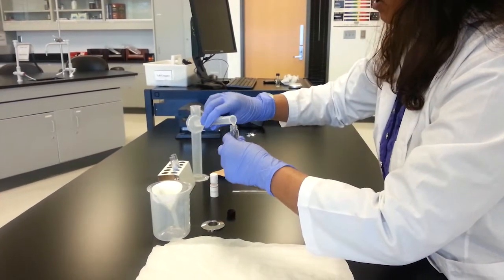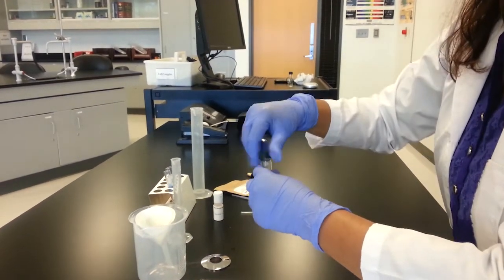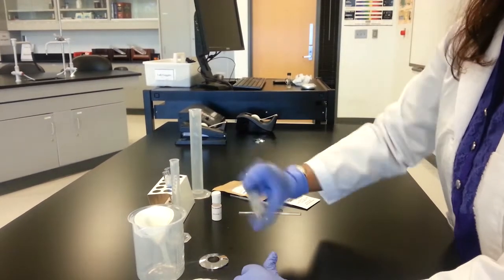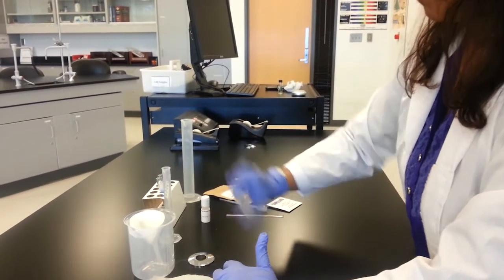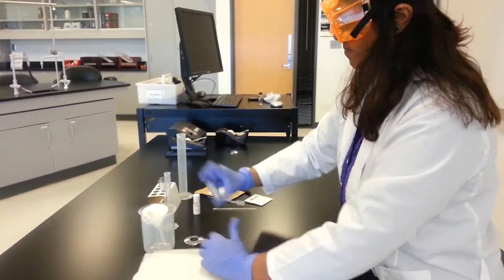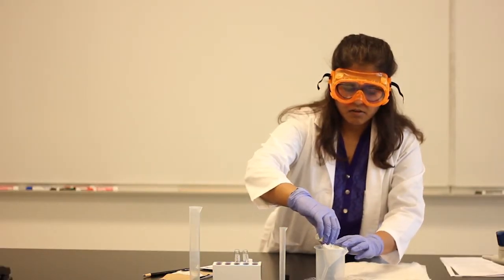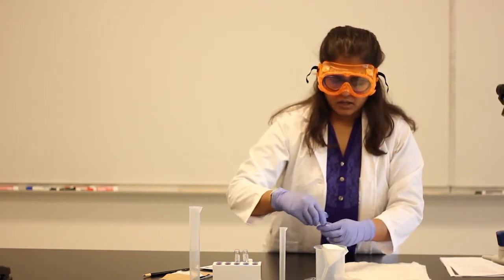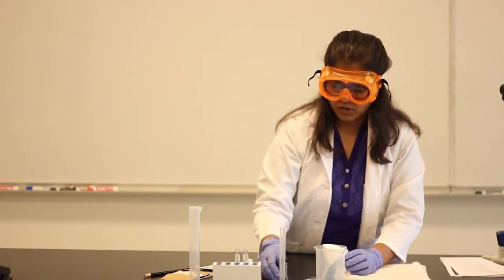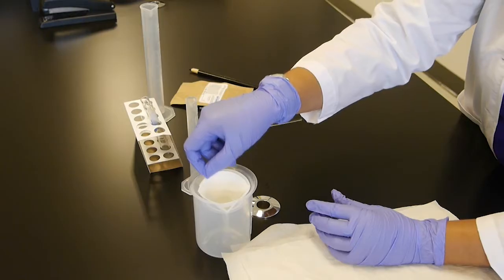Let's mix it again. Salting it out. Filter it again. All right. Let's wait for this to filter out, and on the filter paper, the residue, that will be the soap.